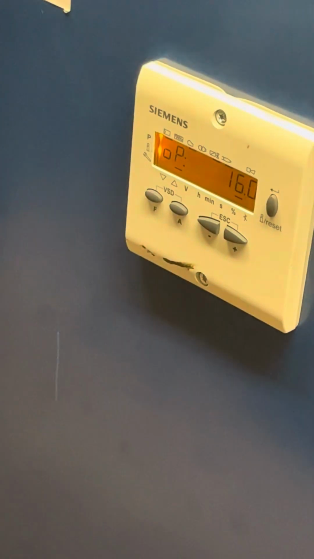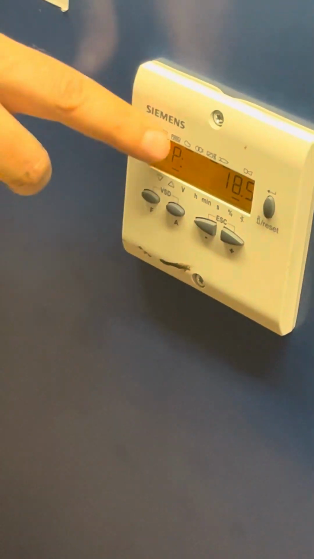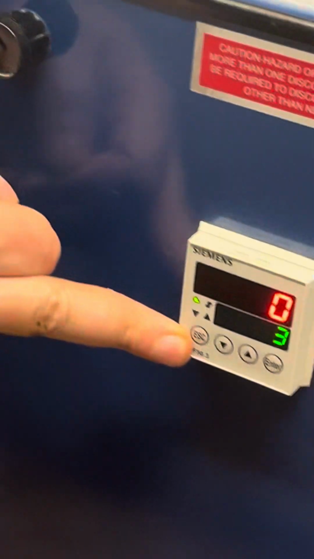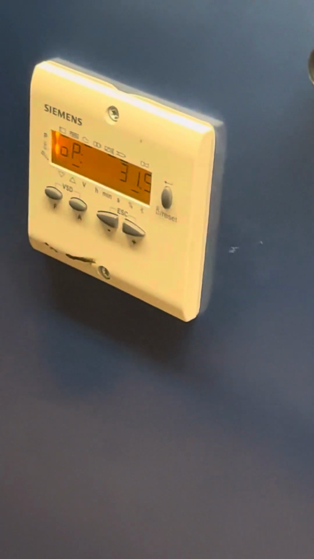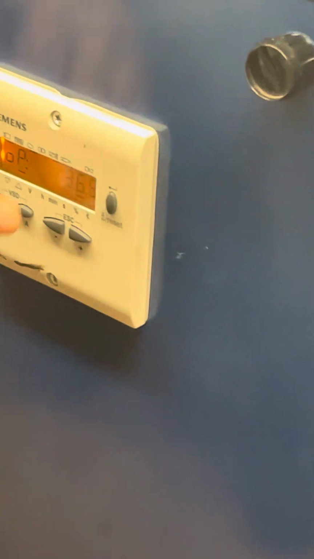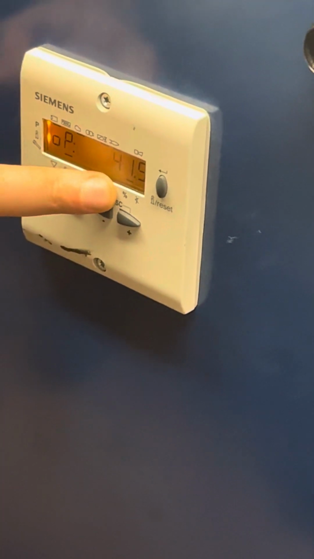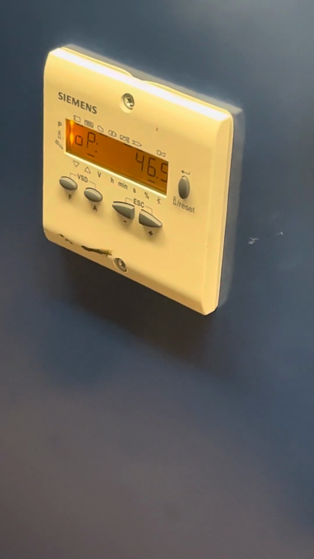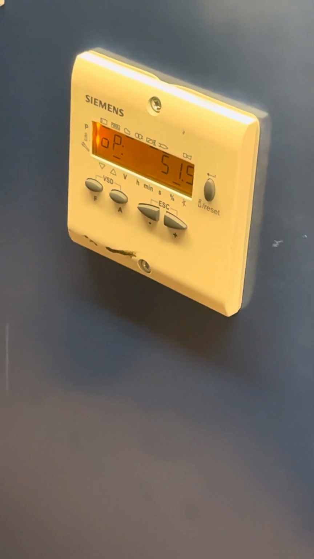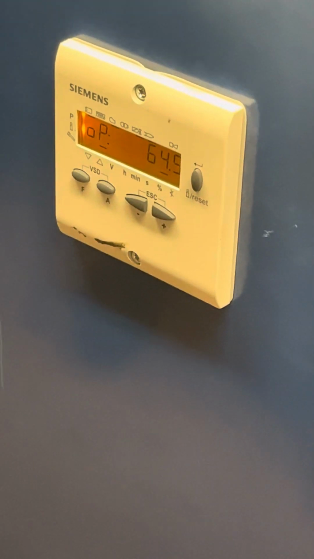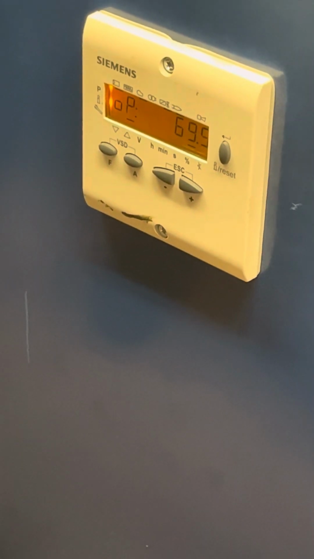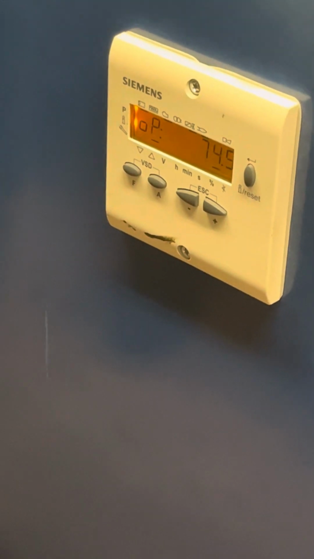Now we're operating, and this is our modulation rate. That's the fire rate of the burner, so the firing rate is being controlled from this control at all times. If you're below set point, it's going to start ramping up and bringing the modulation rate up until it hits 100, and then once it hits set point, it'll make a pressure switch and start modulating down.